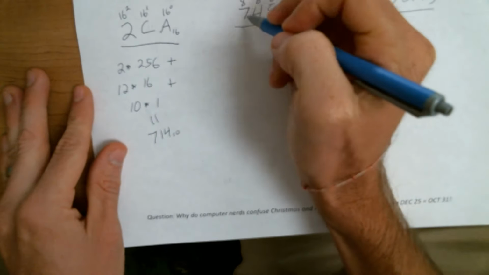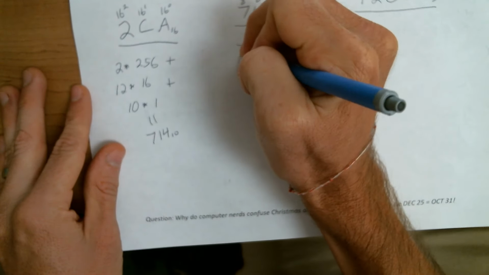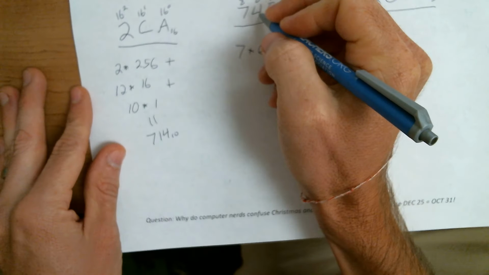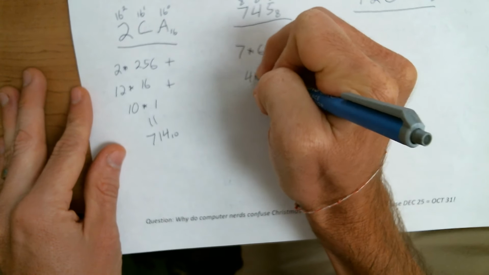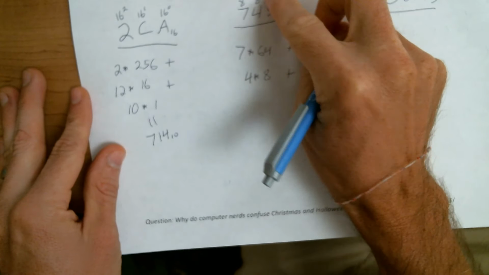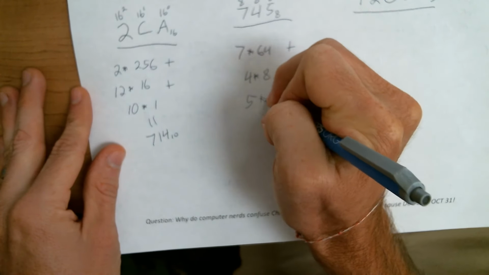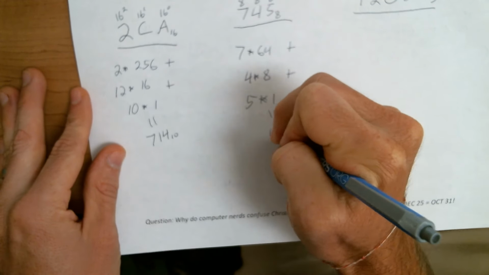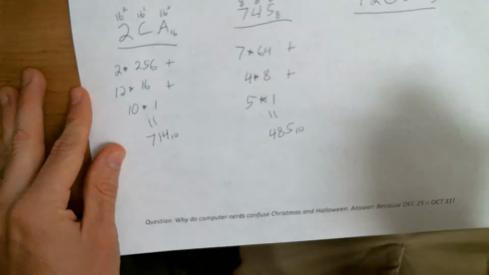Same thing here, all right? 8 squared is 64, so 7 times 64 plus 4 times 8 to the first is just 4 times 8, plus 5 times 8 to the 0 power is just 5 times 1. And again, all that should equal 485 base 10.